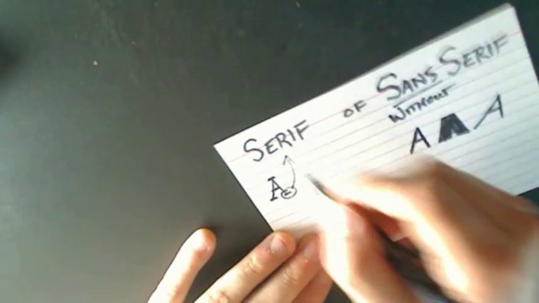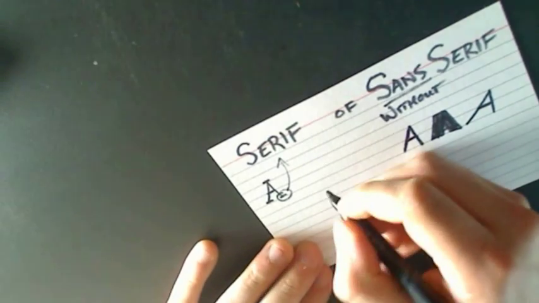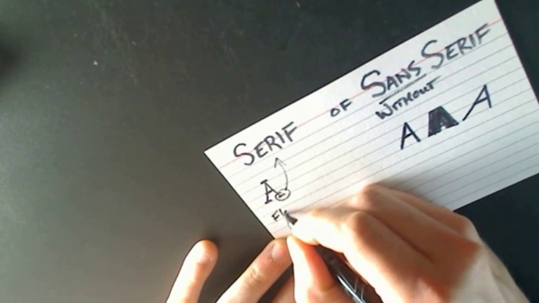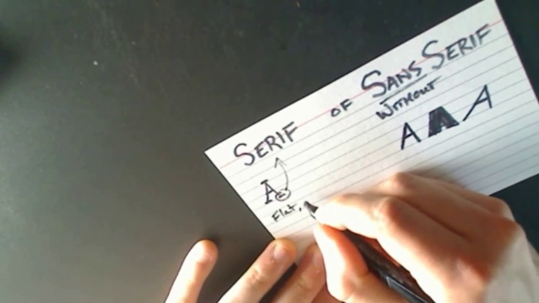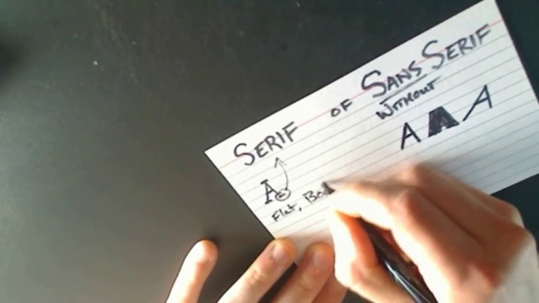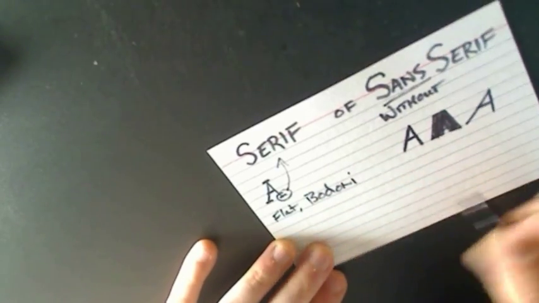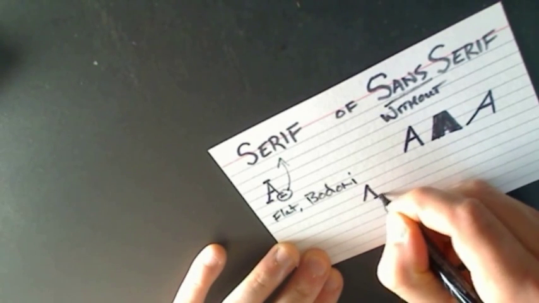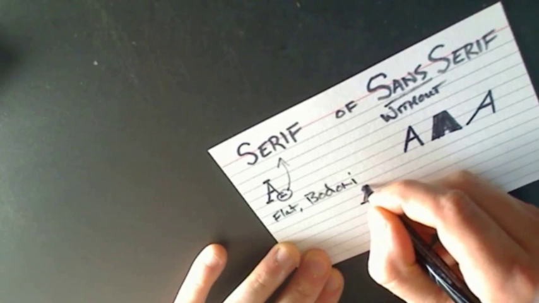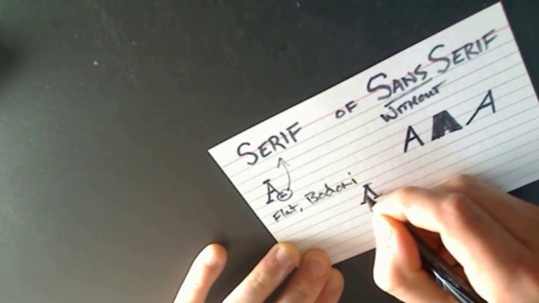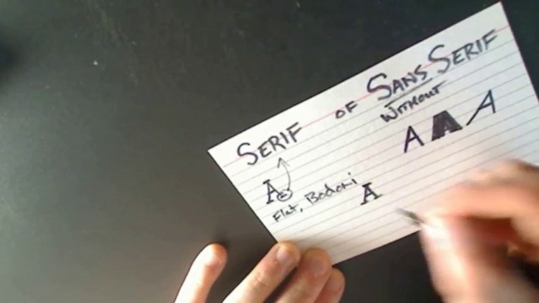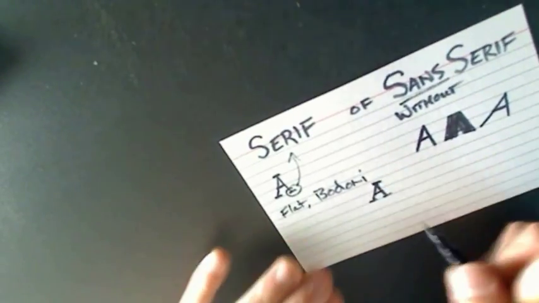When you have a serif, there are different types too. There might be a flat serif, and that would be in a font typeface that you'd find like Bodoni. And that's going to just have a thin, straight stroke attached to the end of each line of the letter. It usually doesn't have any kind of connection or anything. It's just kind of there.